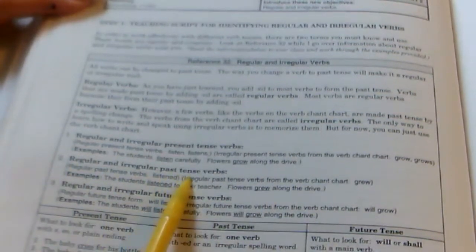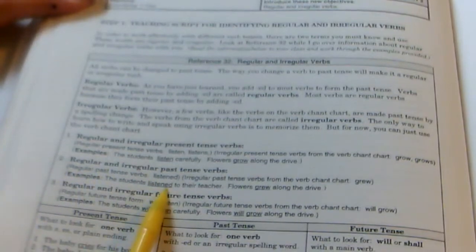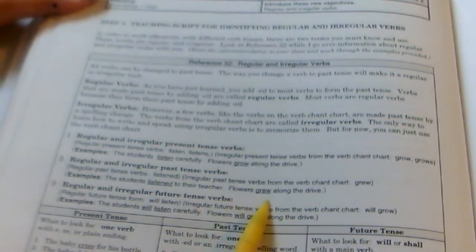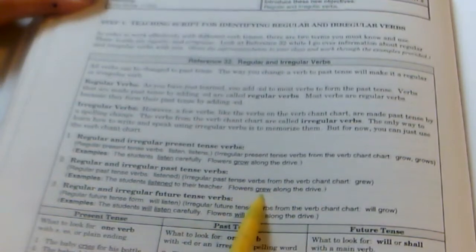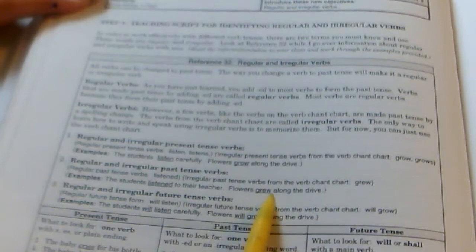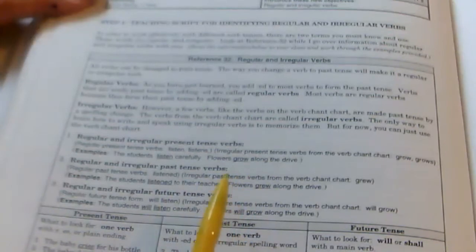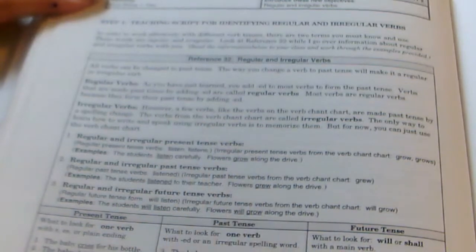Irregular and regular past tense verbs. So we learned that for listened, all we have to do is add the ed. But for flowers, we have to change the word to grew. Flowers grew along the drive. Grew. So I changed my word from grow to grew. I changed it by using a different spelling. Now, the same thing happens for future. I just add the will. The will grow is totally okay. I only have to change irregular verbs for past tense. For what? Past tense, yes.